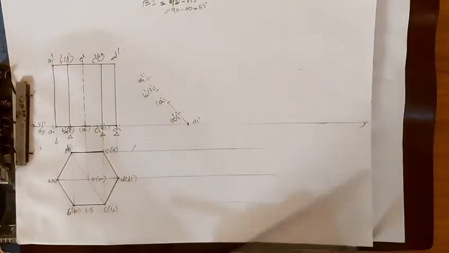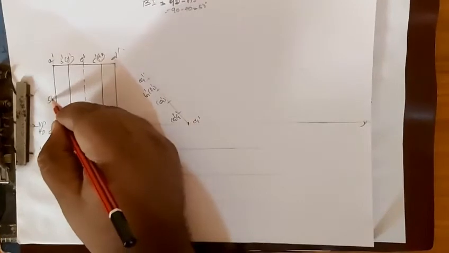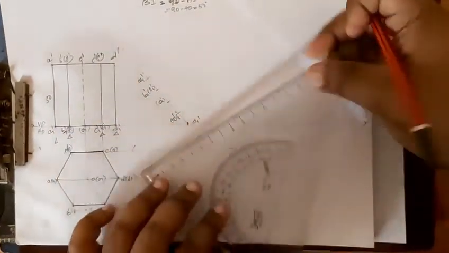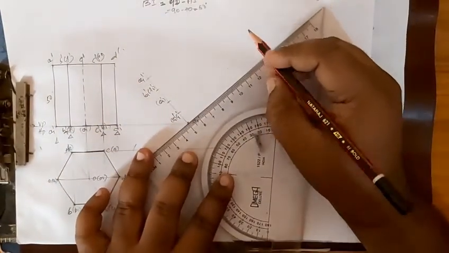Now 50 mm height is there, so each and every point should meet 50 mm height.